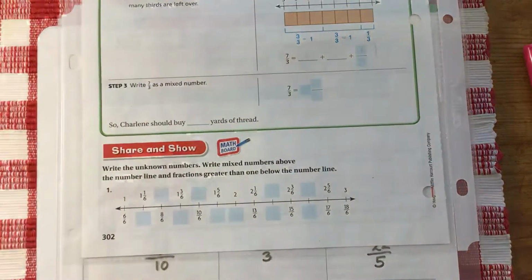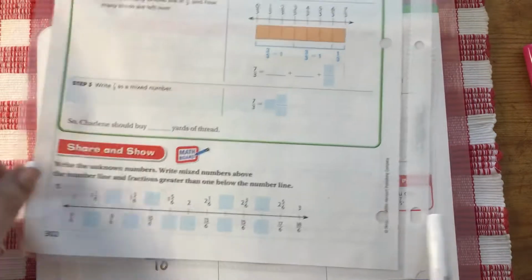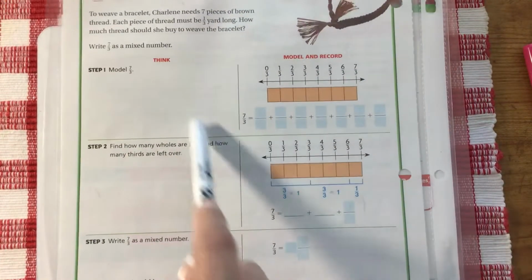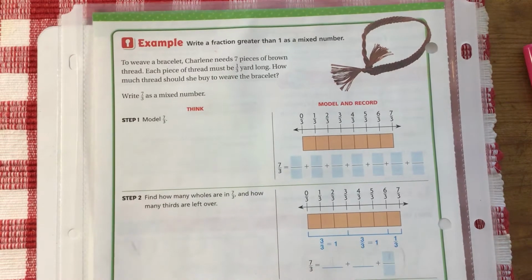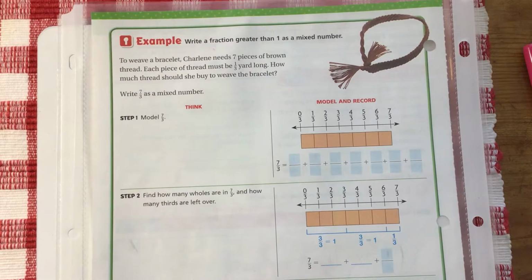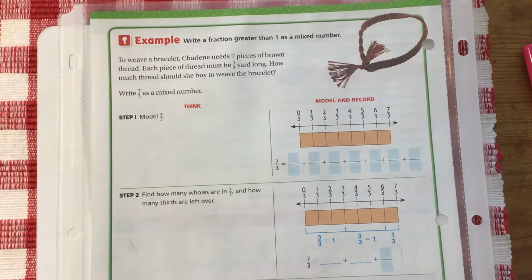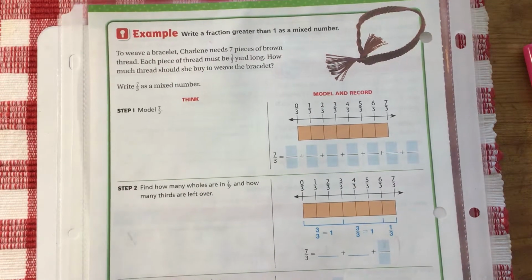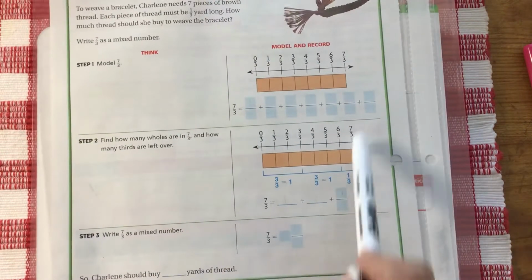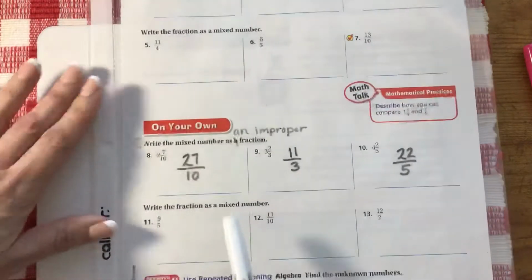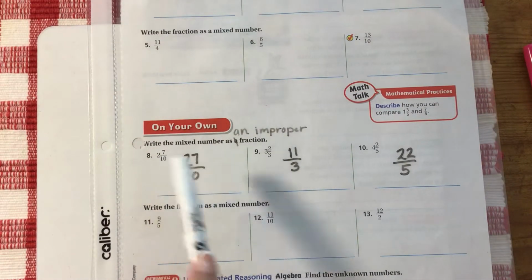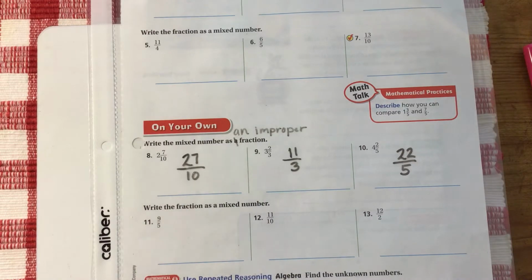So that's the way to convert an improper fraction, remember, numerator larger than denominator, into a mixed number, where you have a whole number and a little fraction next to it. That's using a model. Well, we learned how to change mixed numbers to improper. I'm just going to briefly go over that because I know you got this.